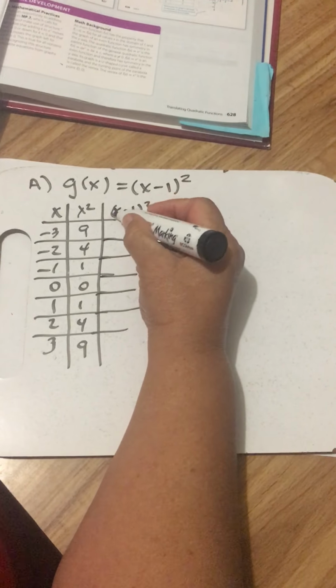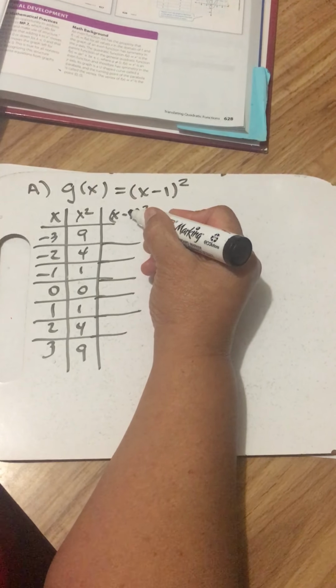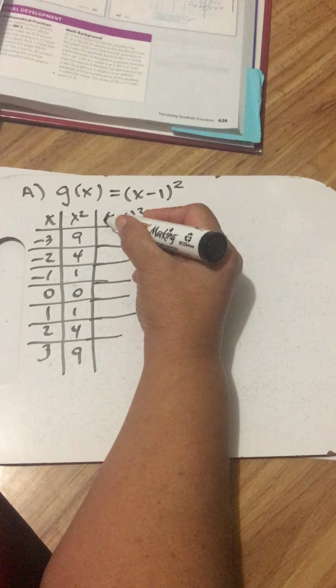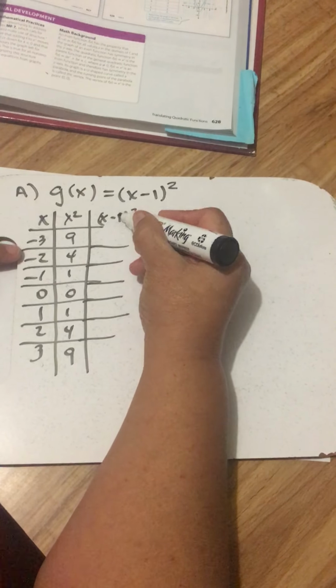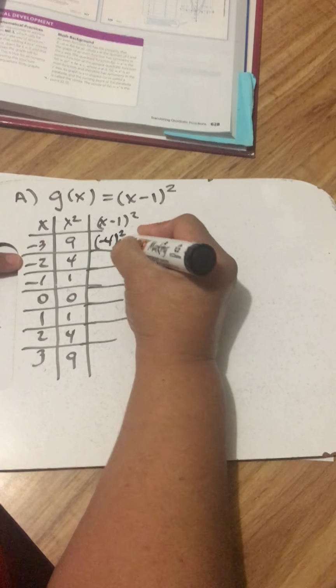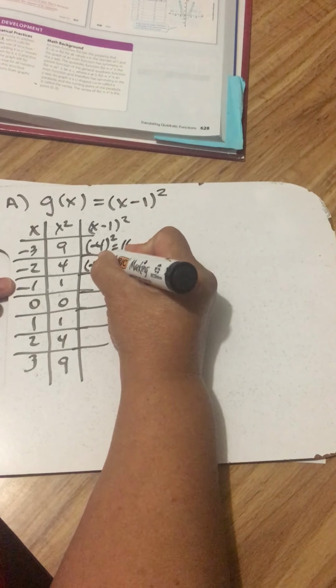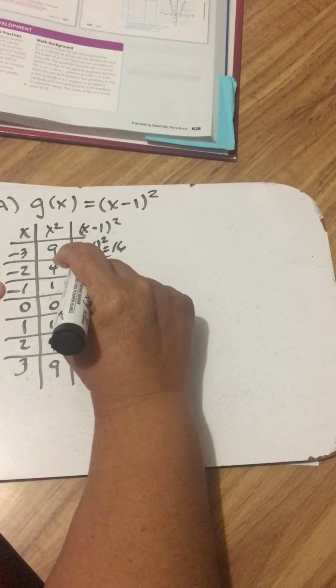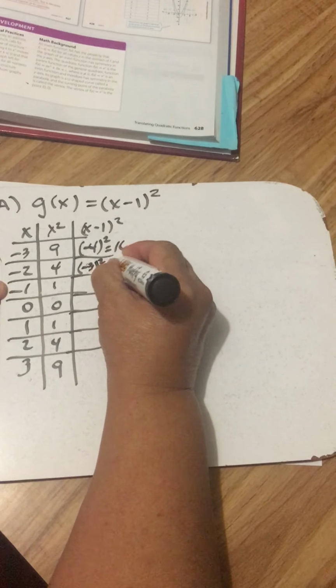Here we're going to say, sorry, it's minus 3. It is the x. Minus 3 minus 1 is going to be minus 4. The square is going to be 16. Here is minus 2 minus 1, which is minus 3. The square is going to be 9.